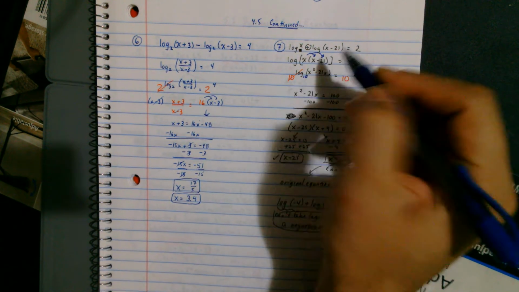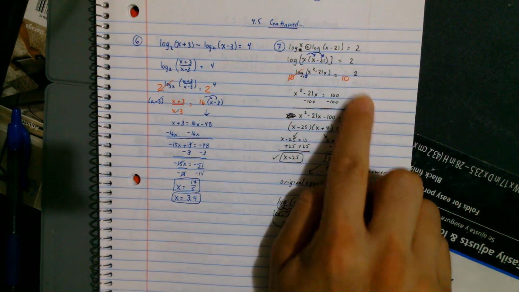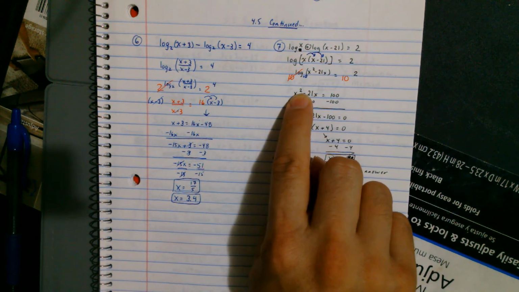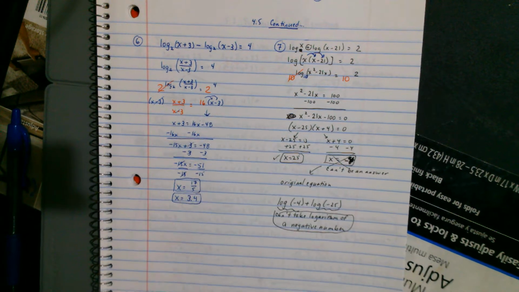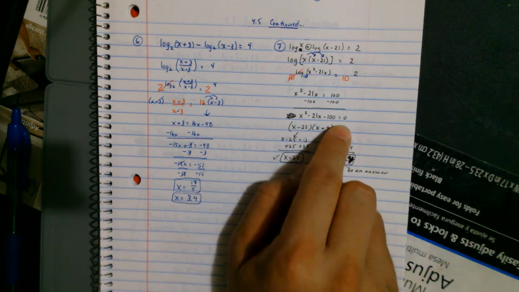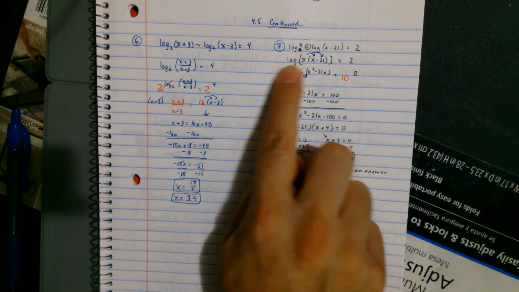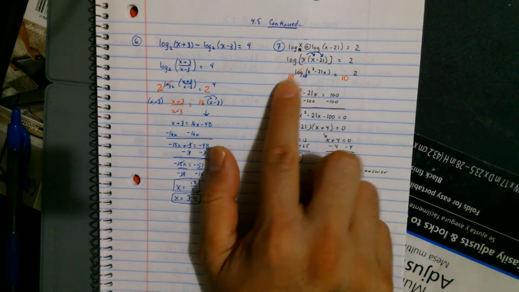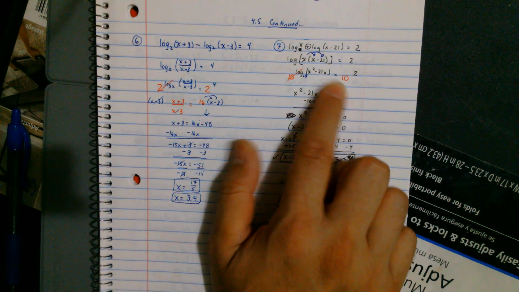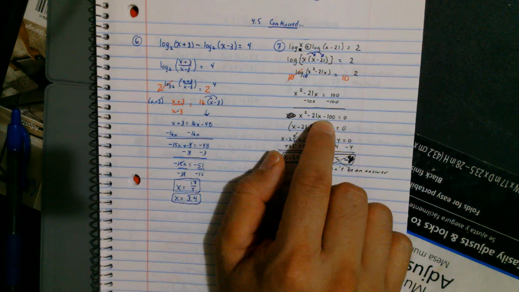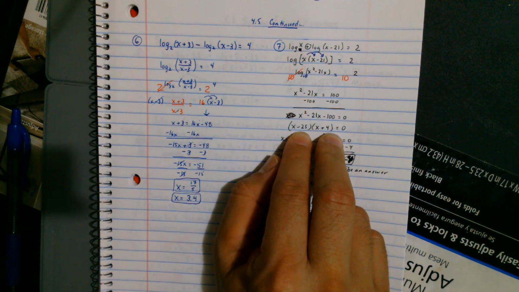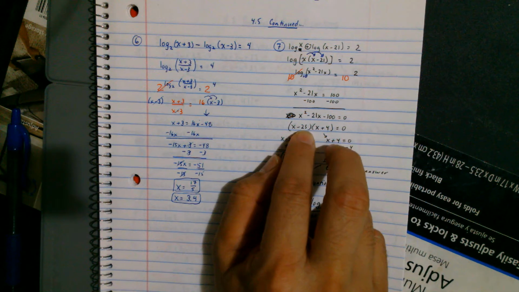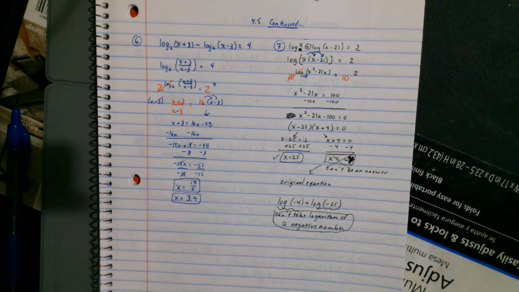I get x squared minus 21x. Over here, I get 100. This is a quadratic now. Instead of getting x to the left, and then numbers to the right, this is quadratic. I have to go back to my knowledge of chapter 1. Actually, 1.4. Subtract 100 from both sides and try to factor. So what two numbers multiply to be negative 100 and add up to be negative 21? Well, negative 25 and positive 4.